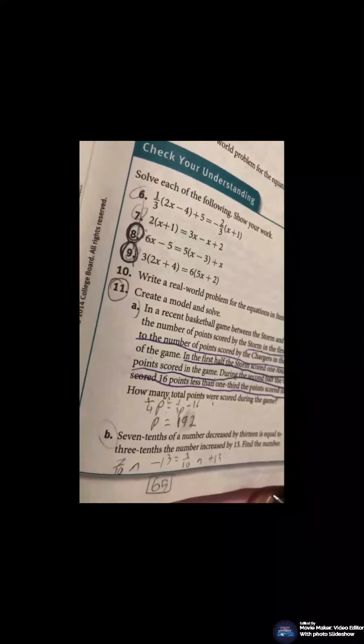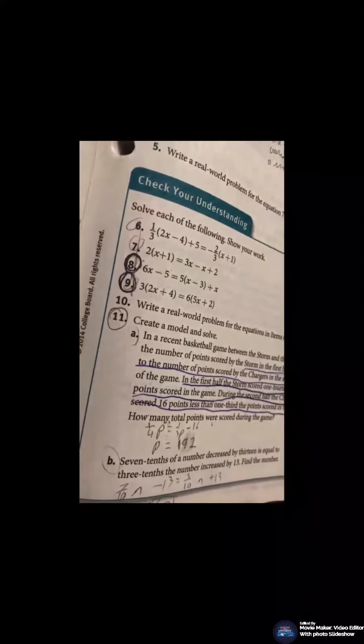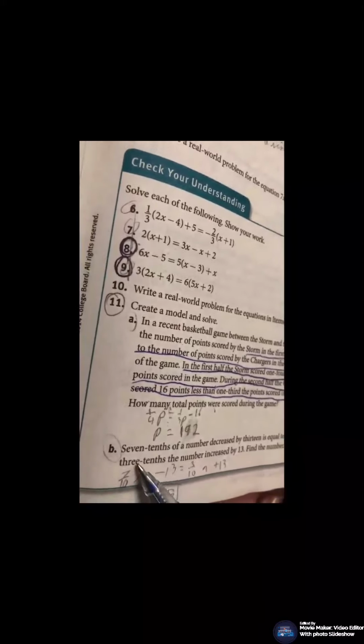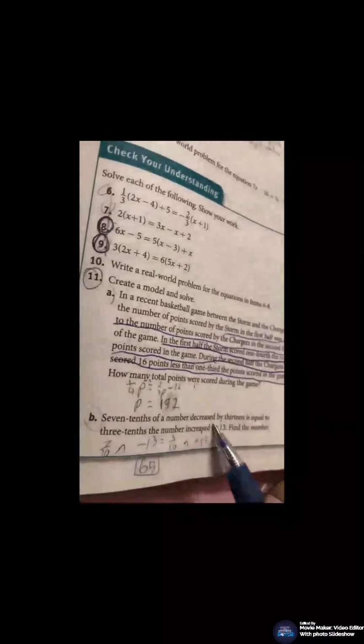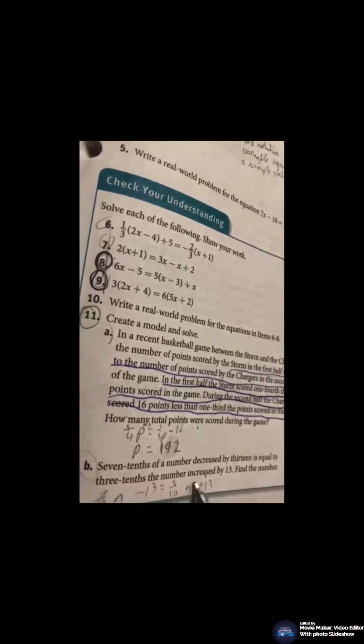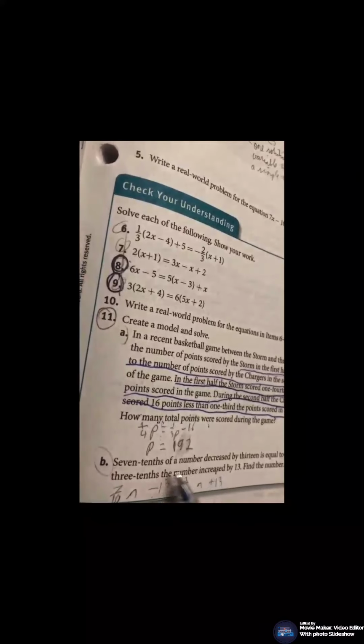11B says 7/10 of a number decreased by 13 is equal to 3/10 of a number increased by 13. Find the number. So let's take the number as n. We write 7/10 n decreased by 13, so subtract 13, which equals 3/10 of the number, so 3/10 n increased by 13, so plus 13. So this is our model.